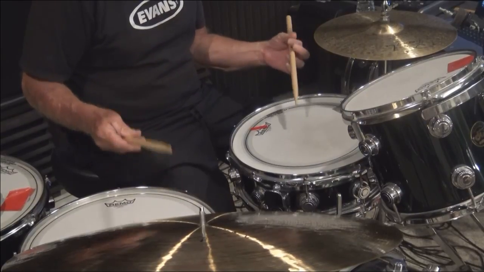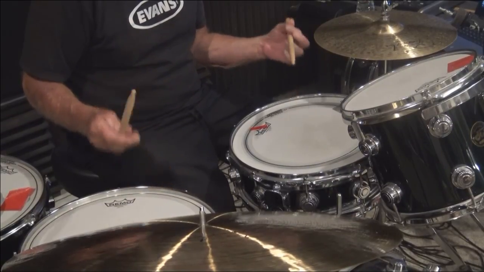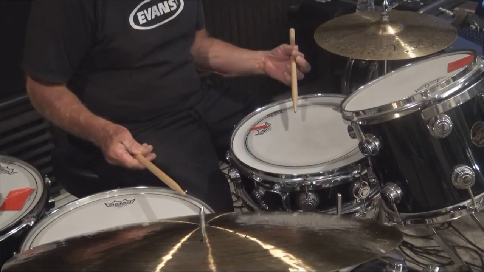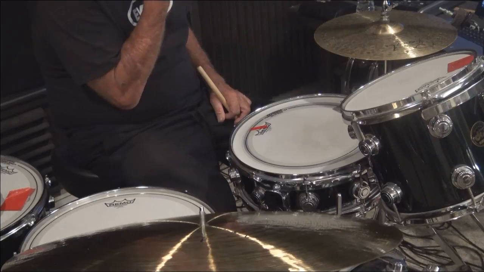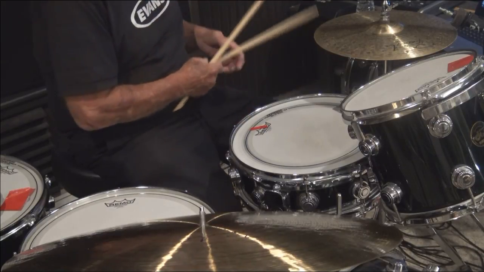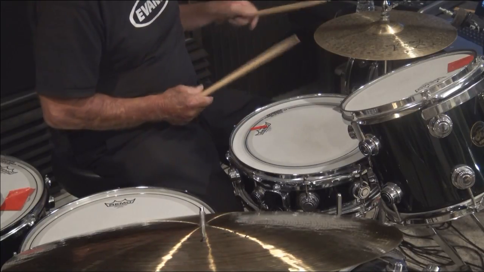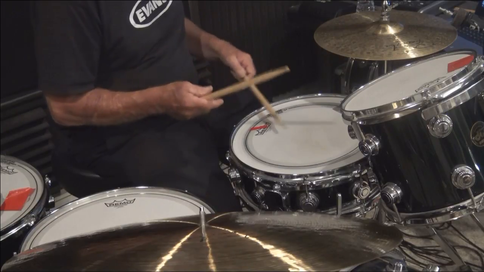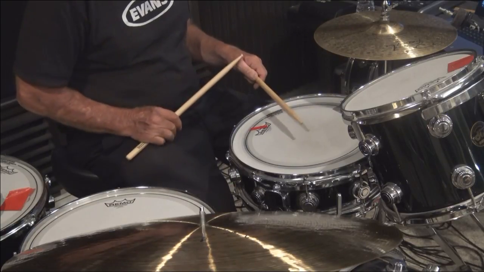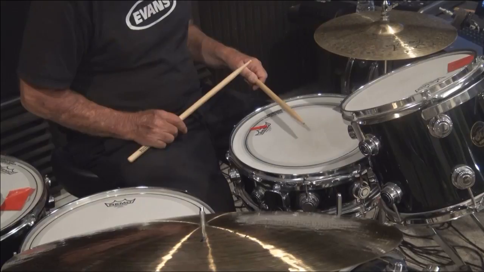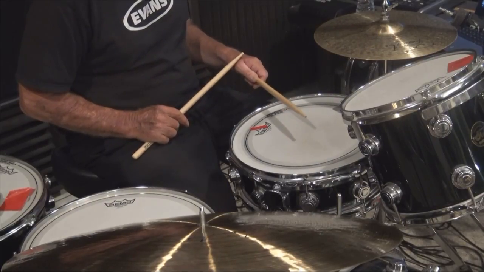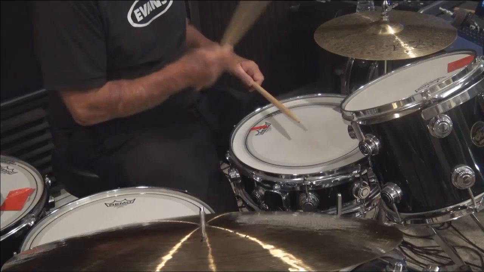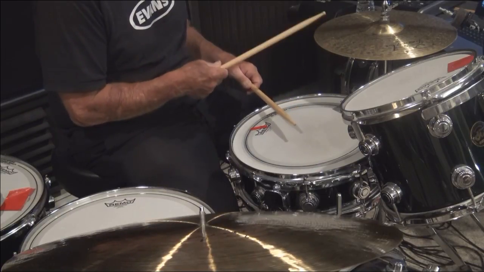1, 2, 3. Got it? Got it. All right, now, don't forget to do it right-handed. Your left hand's gonna play the 2 on the snare, and all the rights are gonna be the bass drum. This time you're gonna play the left as on the snare drum. So you have 1, 2, 3, line 1.